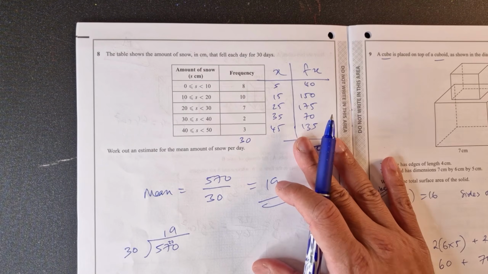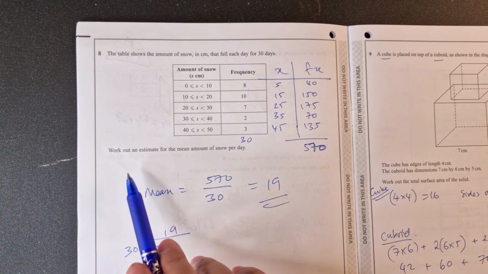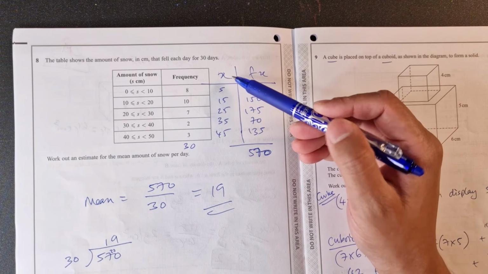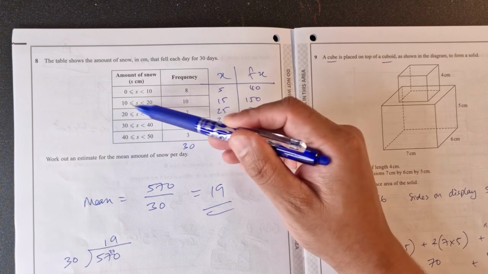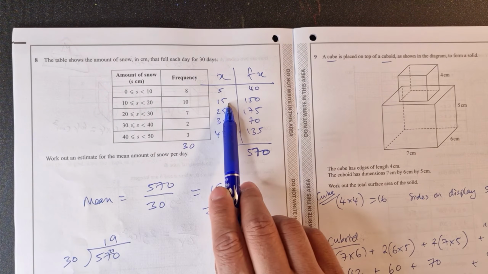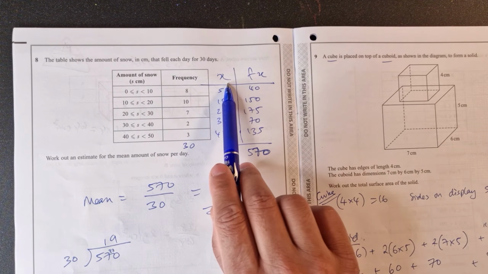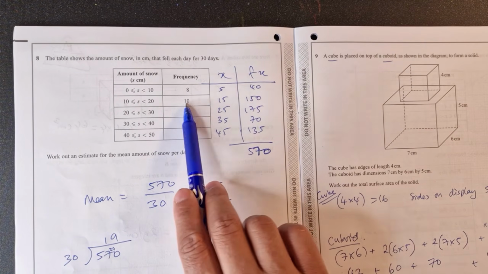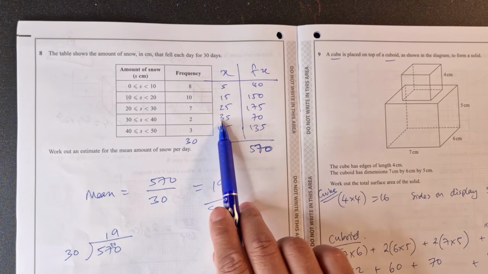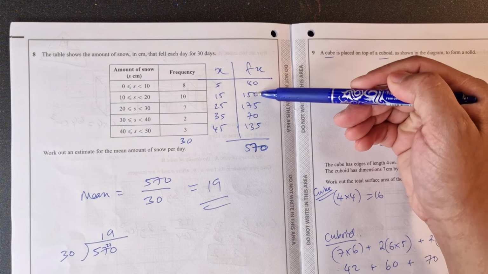Question number 8. The table shows the amount of snow in centimeters that fell each day for 30 days. Work out an estimate for the mean amount of snow per day. All right, so we have that table right there. We need to find the midpoint of each of these class intervals. So the midpoint of 0 to 10 is 5, 10 to 20 is 15, and so on and so forth. And then we have the fx column, which means frequency times x. So 8 times 5 is 40, 10 times 15 is 150, 7 times 25 is 175, 2 times 35 is 70, 3 times 45 is 135. And then using the column method, that's what I did.